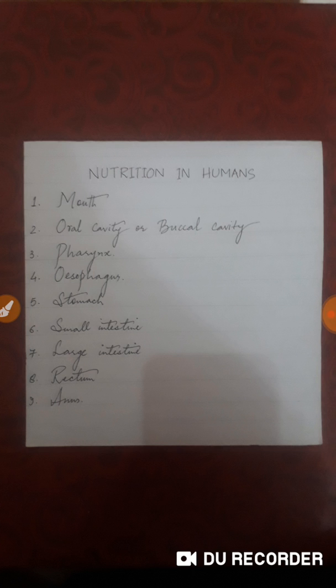The walls of the esophagus release mucus. Fine. There is no enzymatic activity, but mucus is released so that food remains moist. Food should not be dry, otherwise it cannot go to the stomach. There is an esophageal sphincter that helps to prevent backflow of food into the esophagus. Once it goes into the stomach, there should not be backflow to the esophagus. For that, there is the esophageal sphincter.